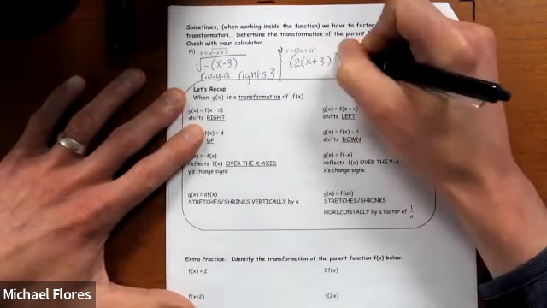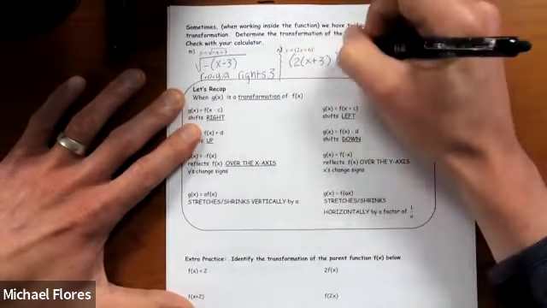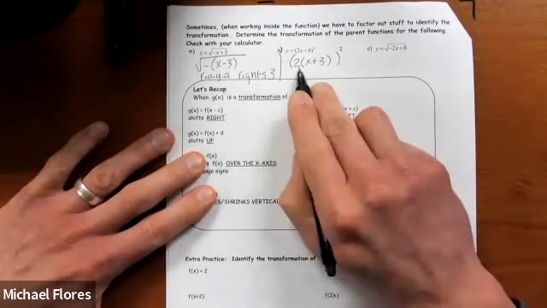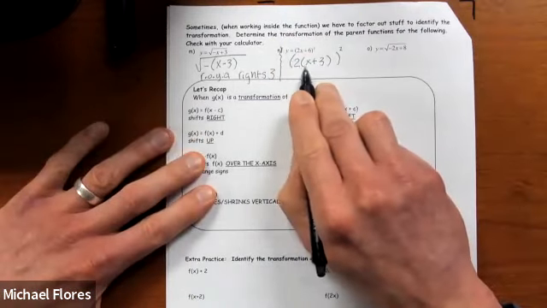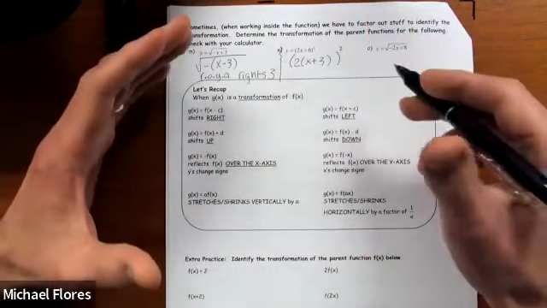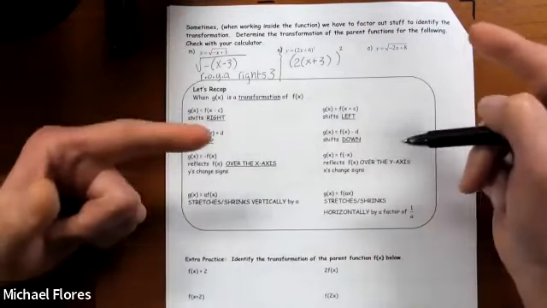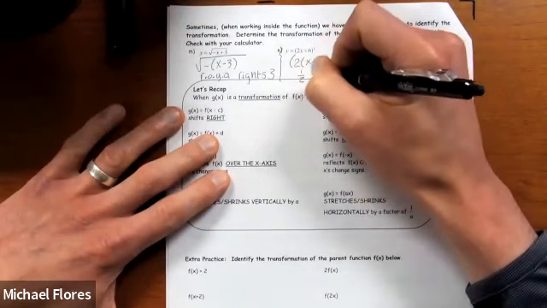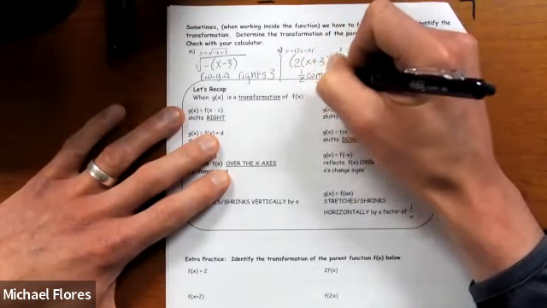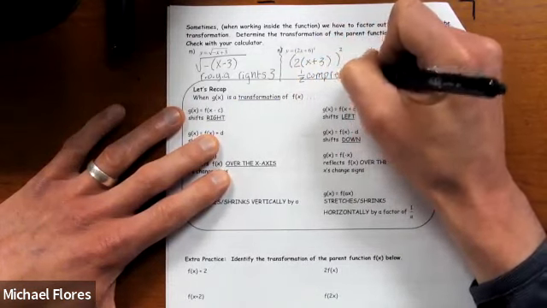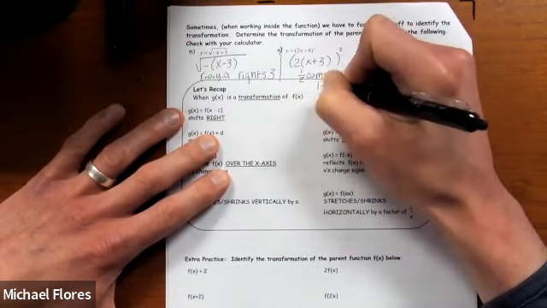Now I'm going to create this set of parentheses that surrounds all that. And don't forget that we're squaring the problem. And now let's figure out what our transformations are. That 2 that we had to factor away from the x is still inside parentheses with the x. So it's going to be opposite what we think it would be. We're not going to have a stretch of 2. We're actually going to have a compression of 1/2. And then we will be going left 3.